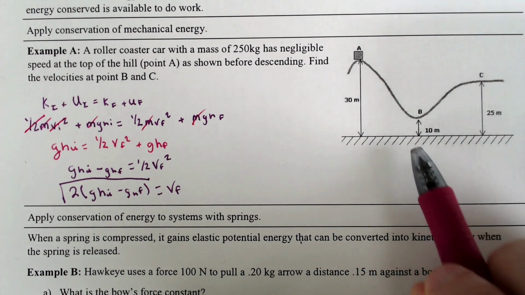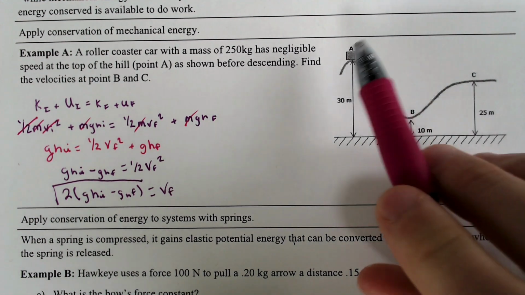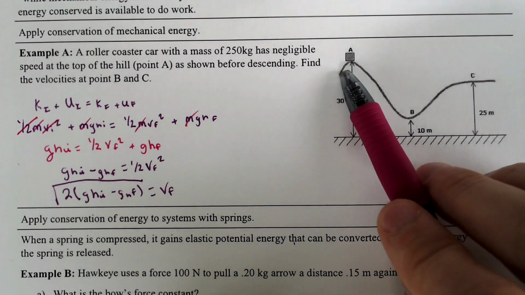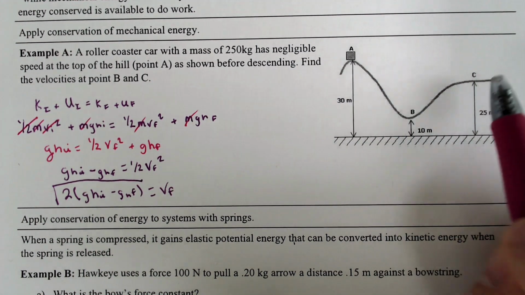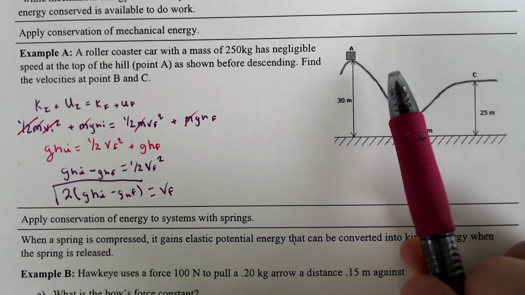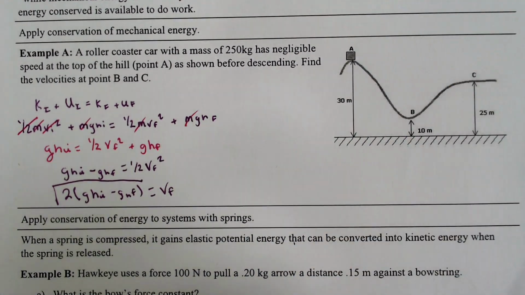If we actually want to find this out, we could plug in 10 and 25, assuming we're starting at A. If you wanted to, you could start at A, figure out what your velocity is at B, and then use the velocity of B to figure out the velocity of C. I think it'd be easier to just start at A in this case. I did both, and it was definitely easier to figure it out from A.